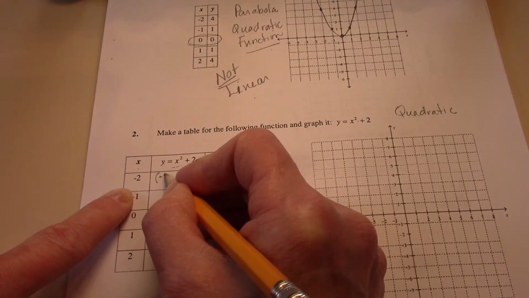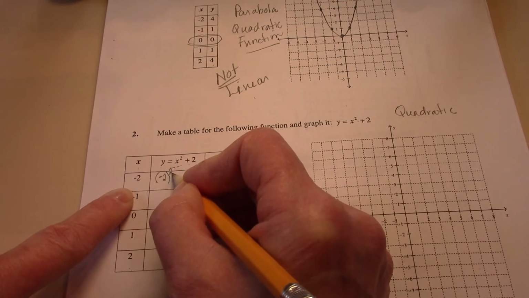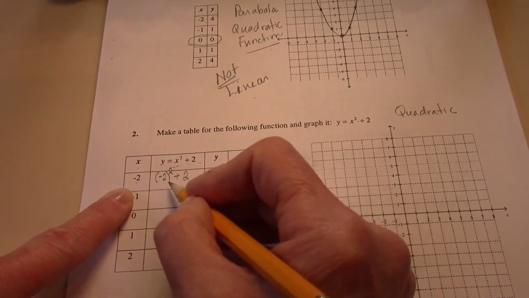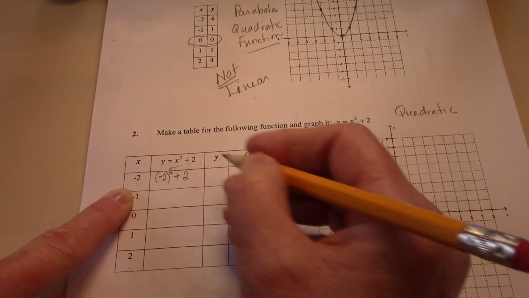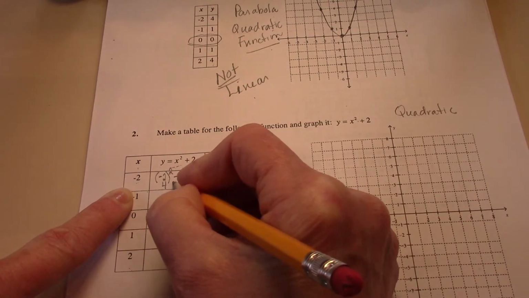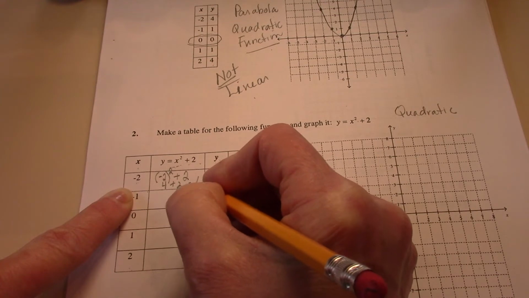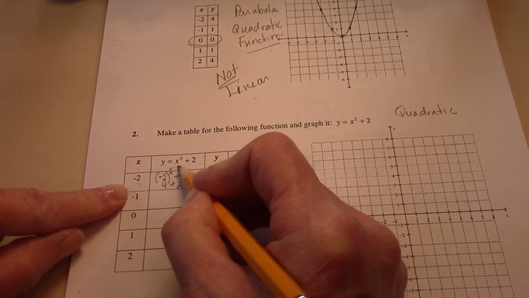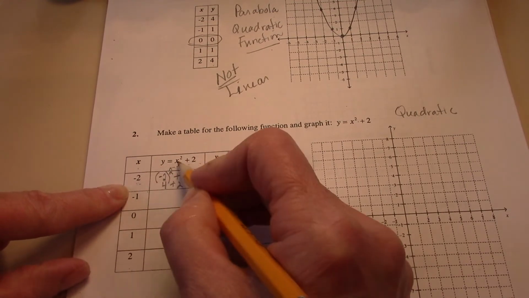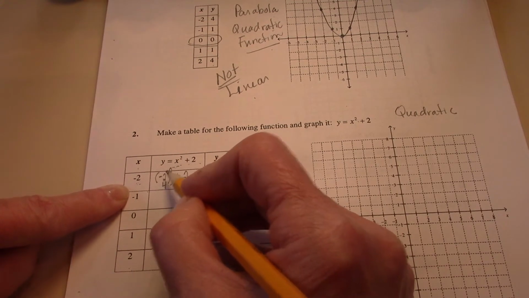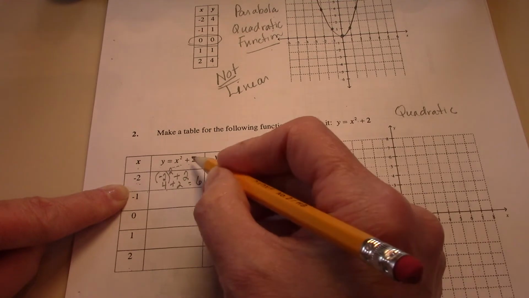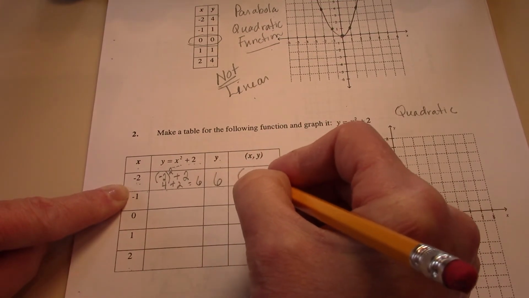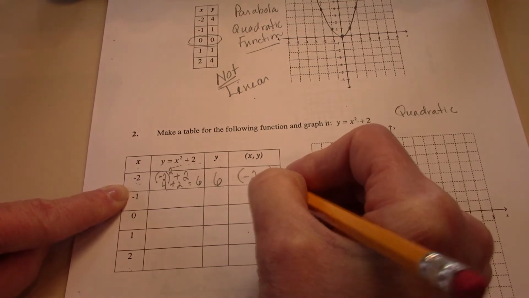Stick with me. -2 squared, so I'm just substituting, plus 2. Now do the math. A -2 squared is positive 4 plus 2 makes 6. So y, in this case, if I fed the machine -2, okay, now remember it's -2 squared, so -2 times -2 is positive 4. Plus this 2 makes 6. So my coordinate is -2, comma 6.